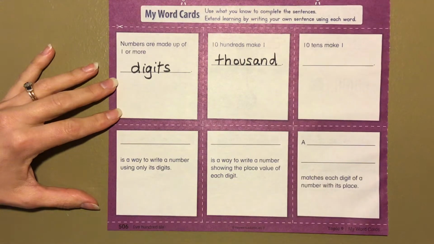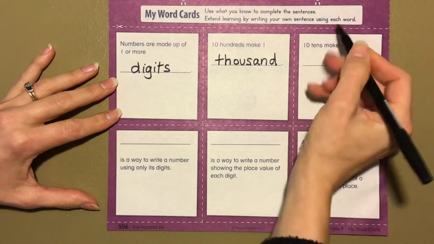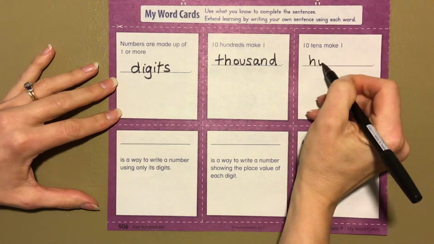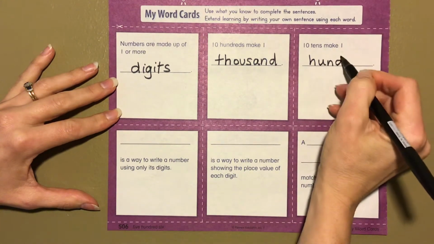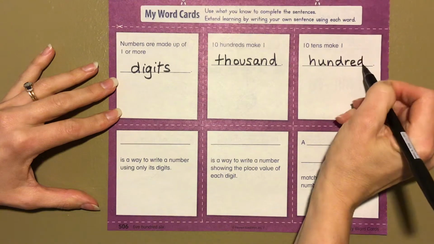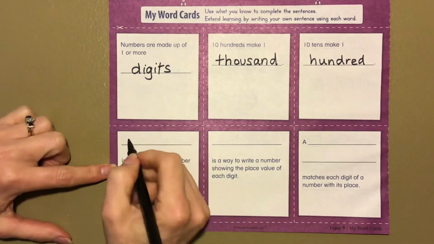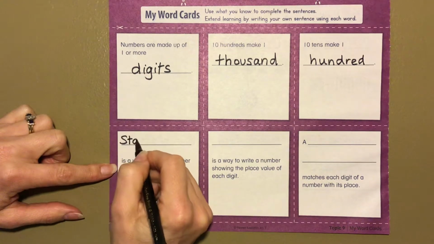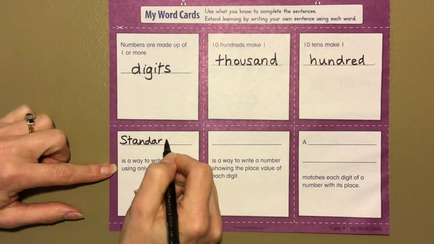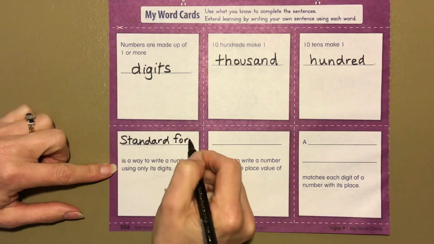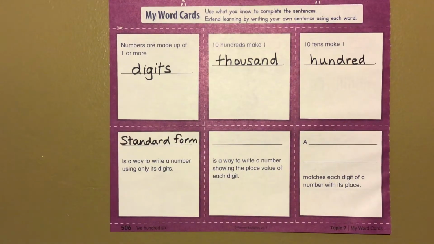T-H-O-U-S-A-N-D. 10 tens make 100. H-U-N-D-R-E-D. Okay? Blank is a way to write a number using only its digits. That's called standard form. Standard form is the regular way that we normally just write it.